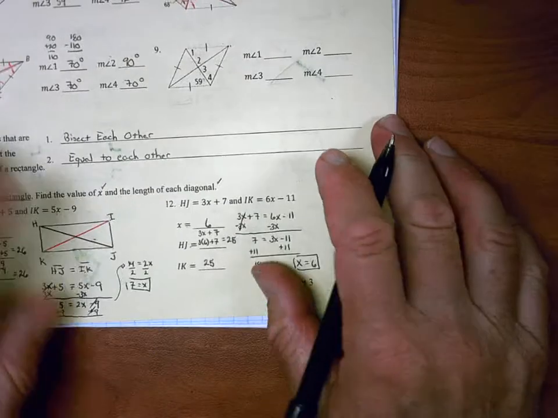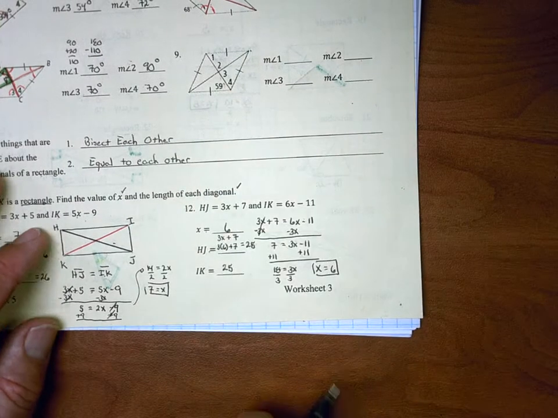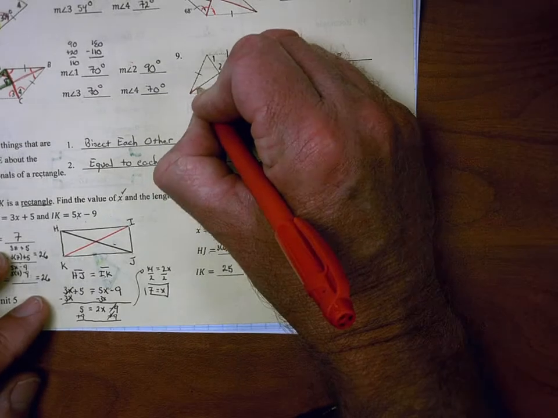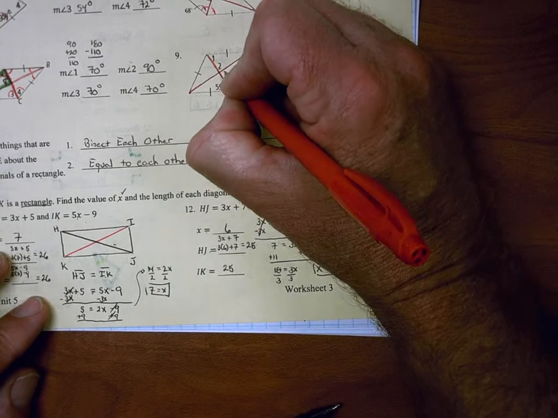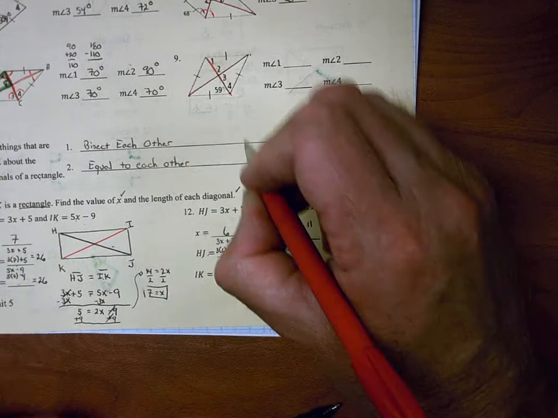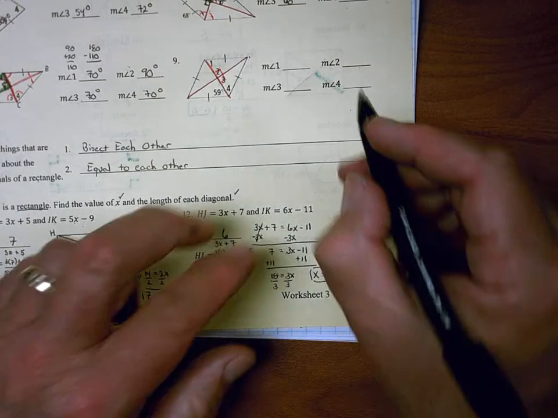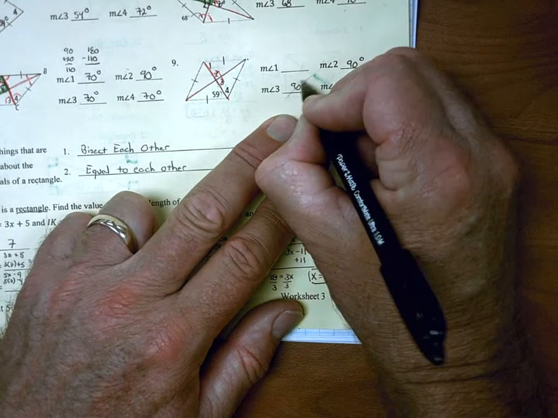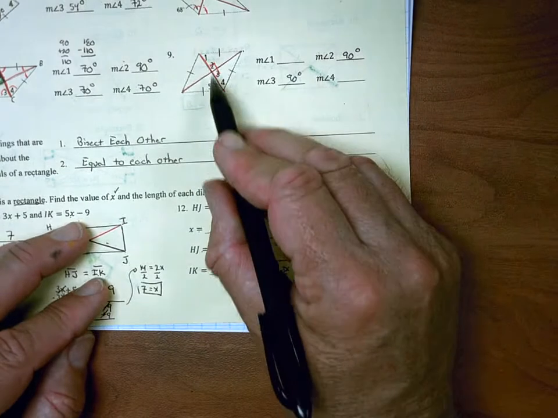Moving on to number 9, we have a rhombus here, and we're finding all the numbered angles. So right away, you should notice that we have the diagonals. They intersect each other, so right where they intersect, they're perpendicular. So angle 2 and angle 3 are both going to be 90 degrees. Okay, so that's one of the first things that you should notice in the problem, that we have those 90 degrees here. Now I can find angle 1 and angle 4.